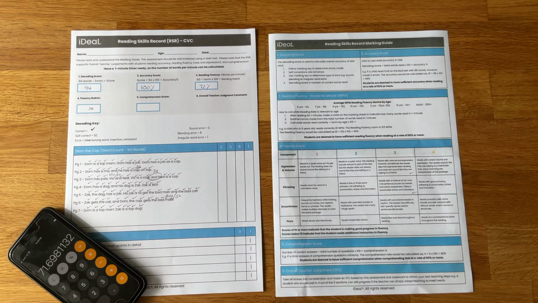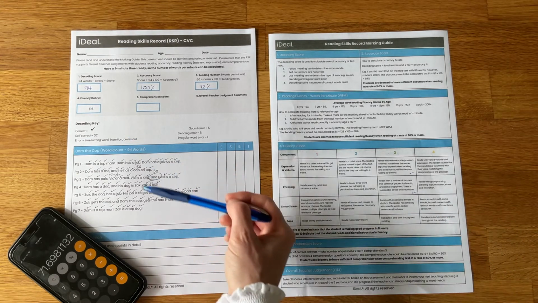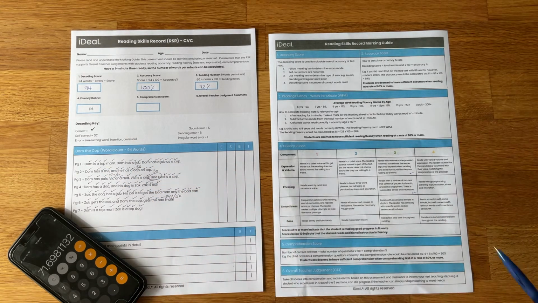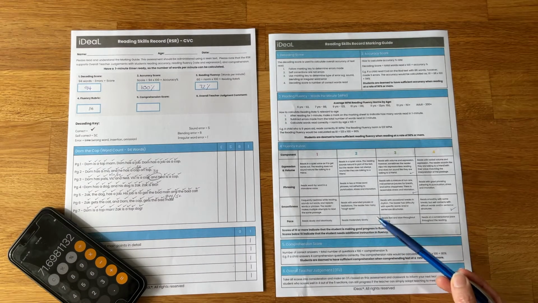I'm just going to take a look at smoothness. Reads with occasional breaks in rhythm. The reader has difficulty with specific words and or sentence structures. Reads smoothly with some breaks, but self-corrects with difficult words and or sentence structures. Okay, she actually did self-correct, and she only had some breaks when she was reading, so I'm going to give her a mark in here.